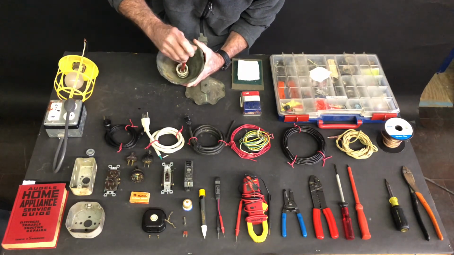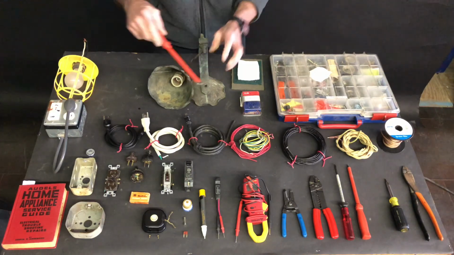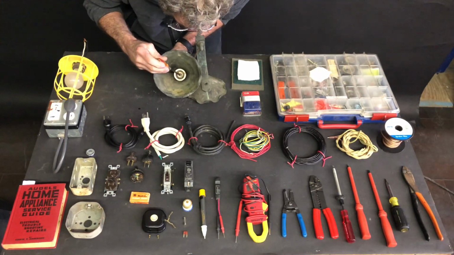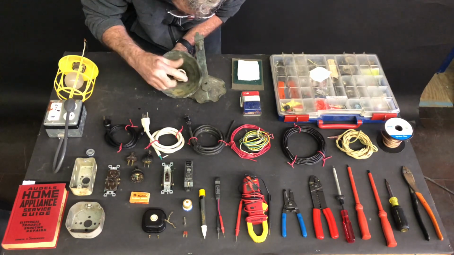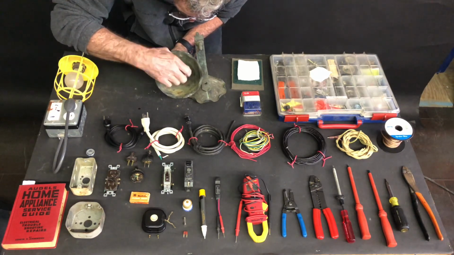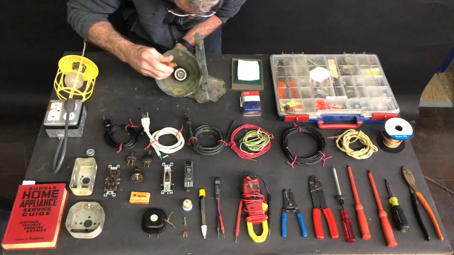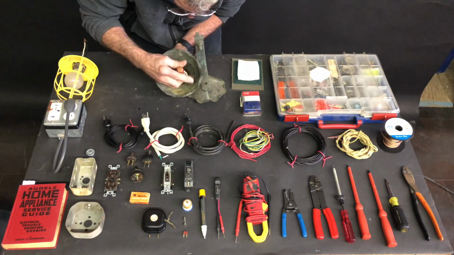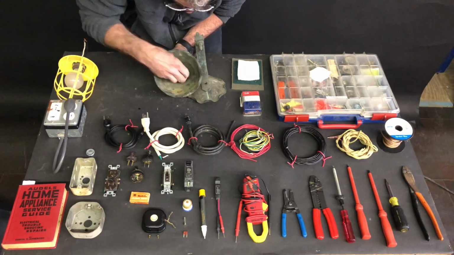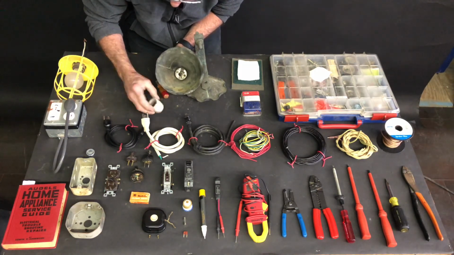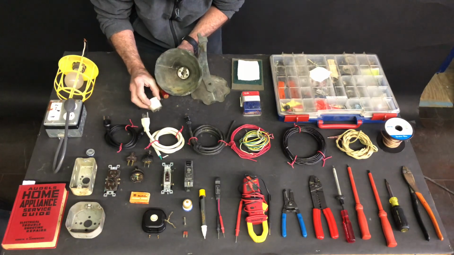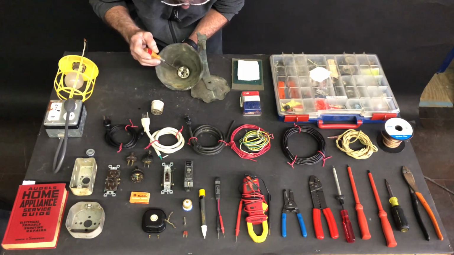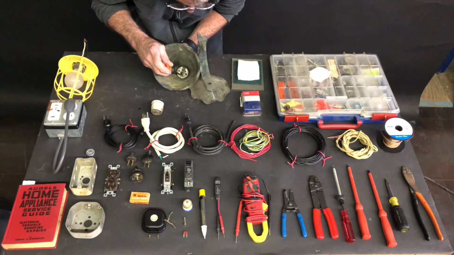Looks like I may well need to get a smaller screwdriver for this. Okay. There we go. So that's our top section of the ceramic bulb holder.